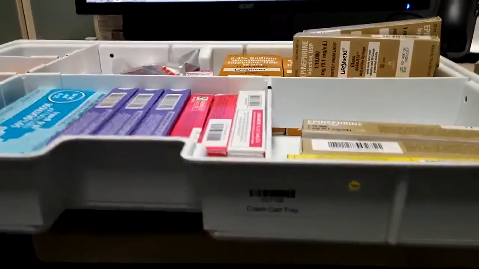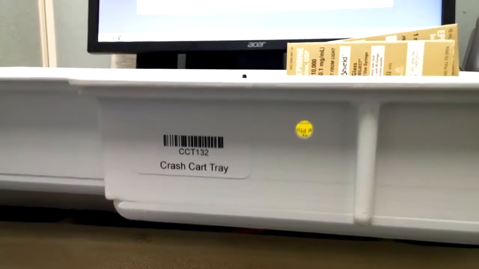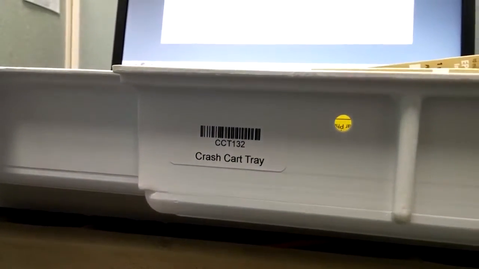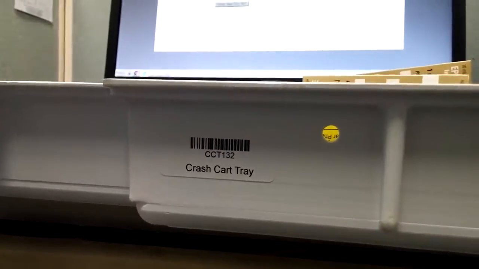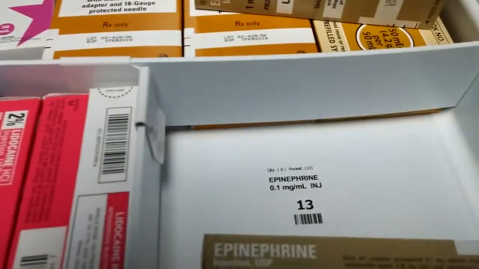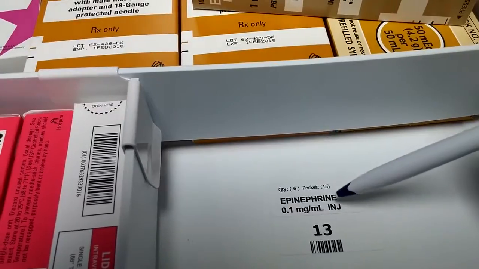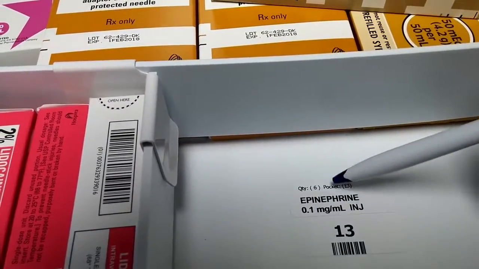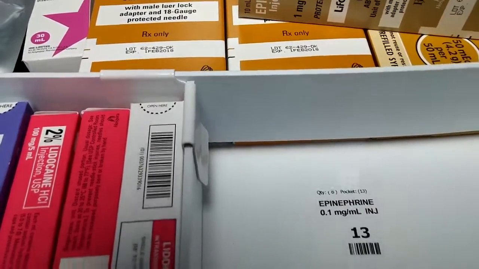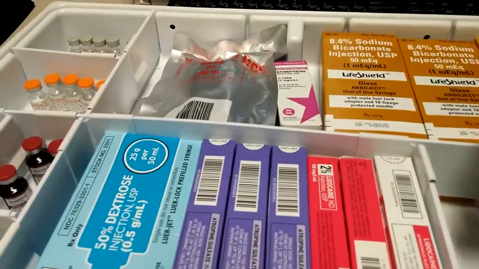This is a crash cart tray. Each tray has a serial number on it and an identification tag. This will be used to track where this tray goes and what is expiring in this tray. In addition, the pockets are all labeled both with a barcode for the pocket number, in this case 13, what drug is in that barcode, and also how many, quantity of 6. Those will be used to barcode check refills as the items are put back into the tray.